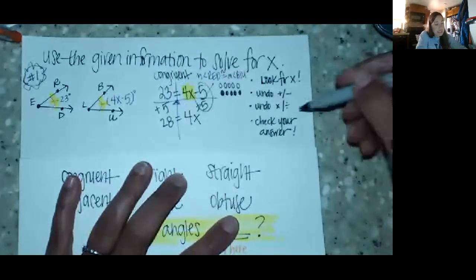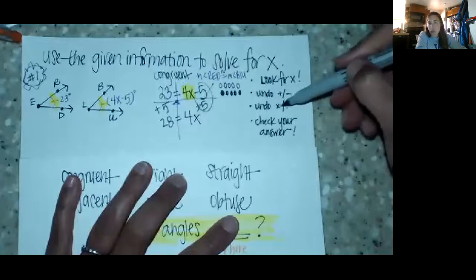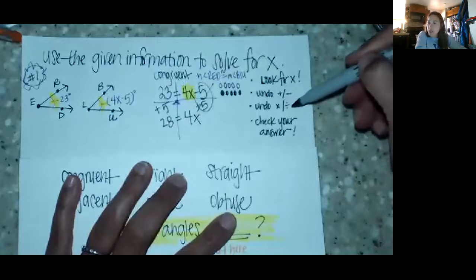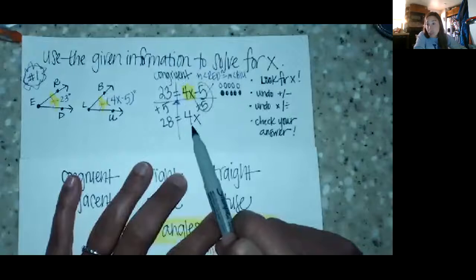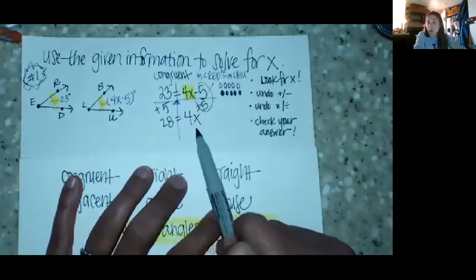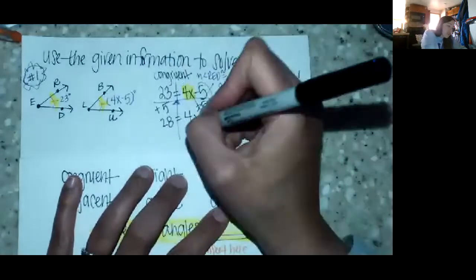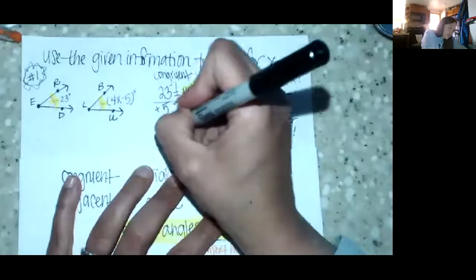All right, the next thing that we're going to do is we're going to undo any multiplication or division. We're kind of doing the opposite of order of operations. I only see multiplication here. So that means I'm going to divide both sides by the number right there in front of that x. So I'm going to divide both sides by 4.